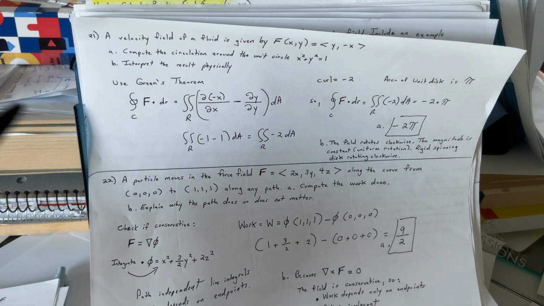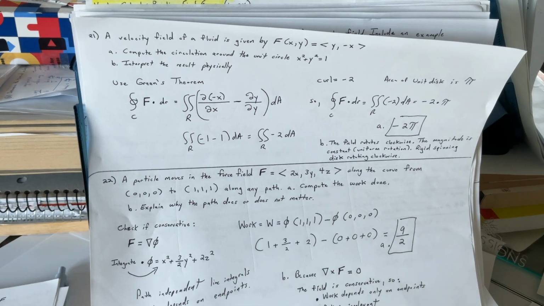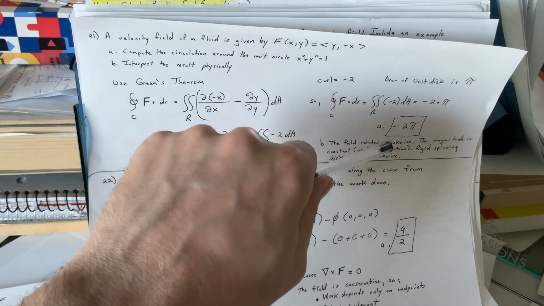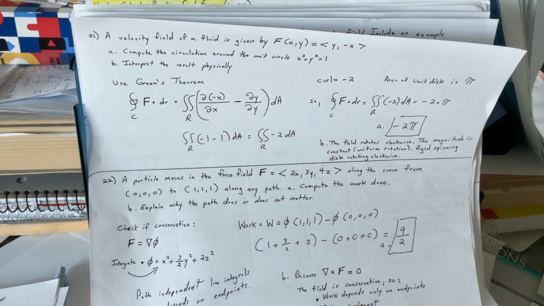Now letter B, we want to interpret the result. And what does that mean? Here's what it means. The field is going to rotate clockwise. It rotates clockwise because it's negative. Remember, if it was positive, it would be rotating counterclockwise. Positive rotating counterclockwise, negative rotating clockwise. So this negative indicates clockwise rotation.